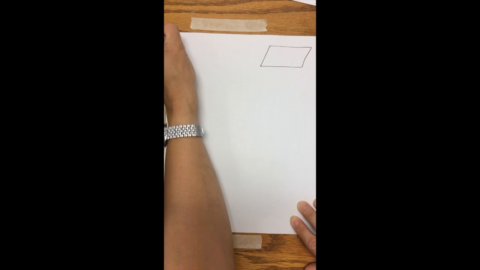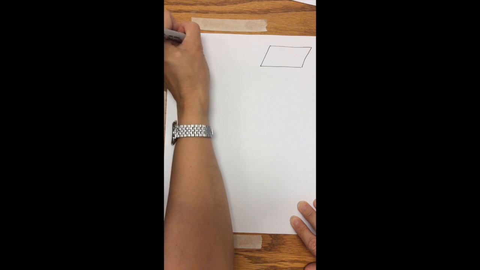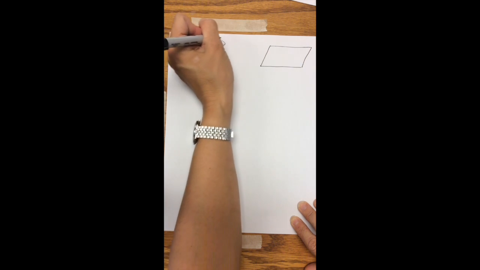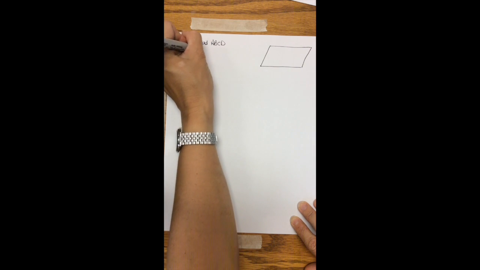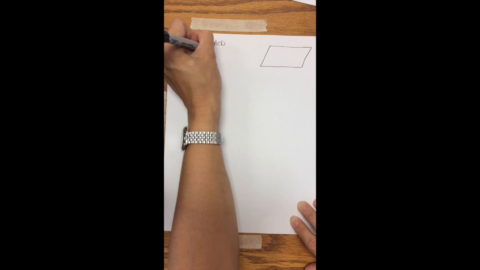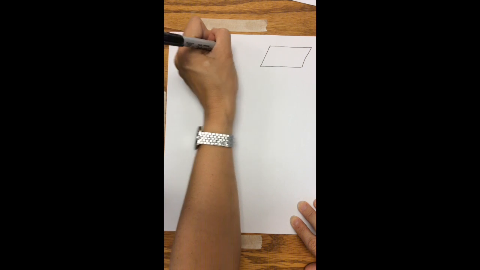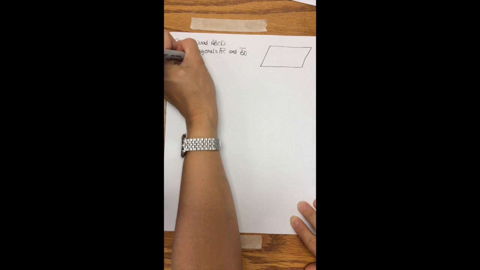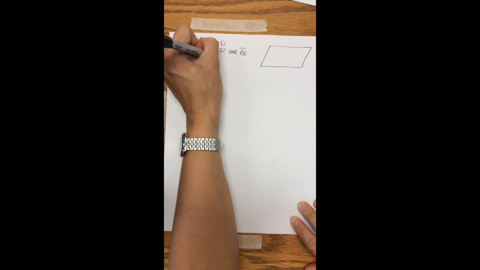So here, quadrilateral ABCD, diagonals AC and BD bisect each other.